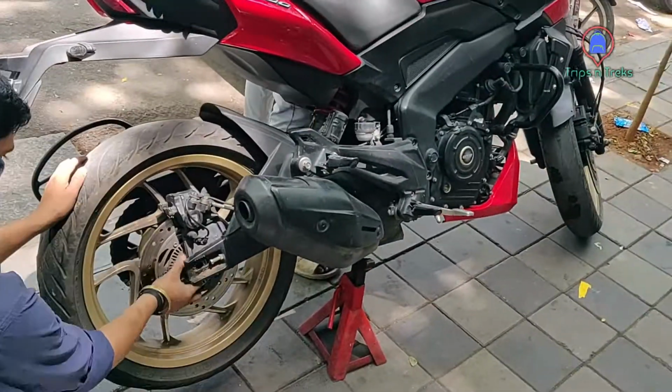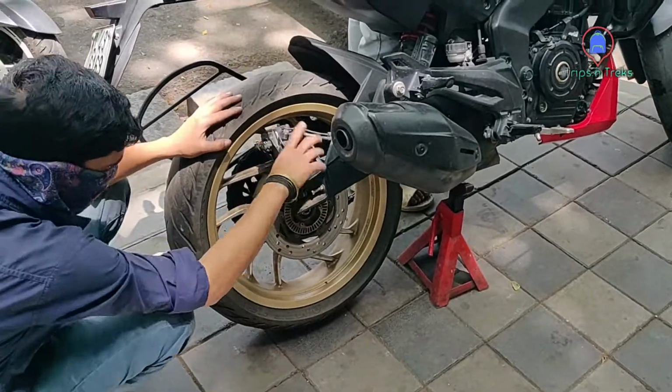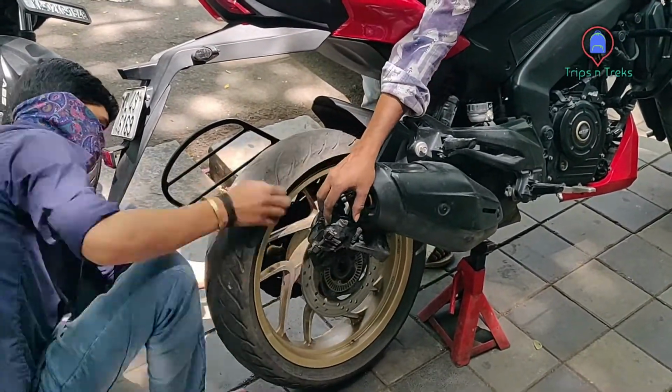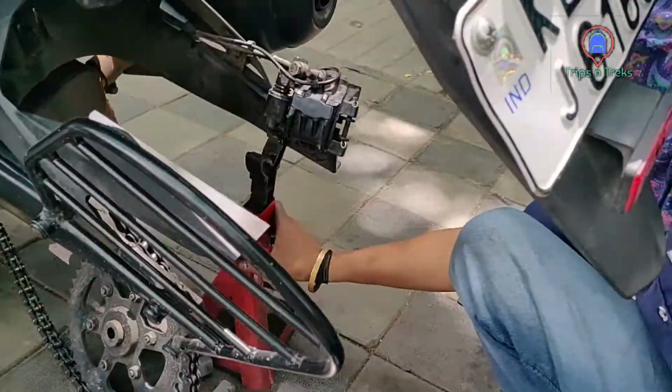So this gave around 30K as the total running distance till date, and I wanted to change it. It's been a very long time. It's more than 3.5 years it was running.